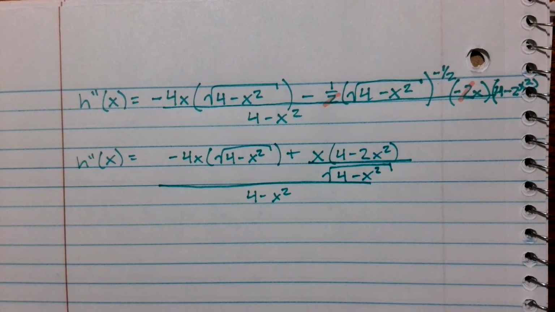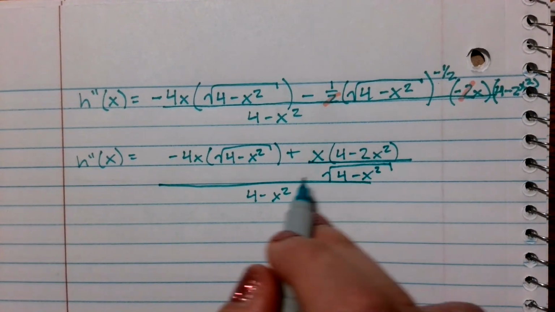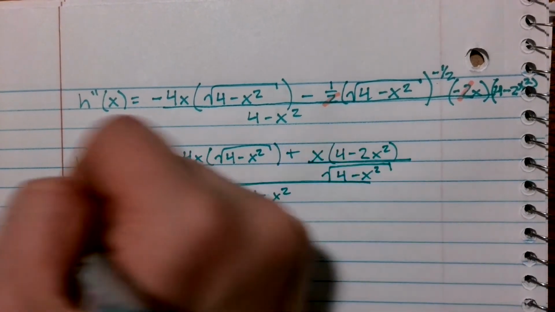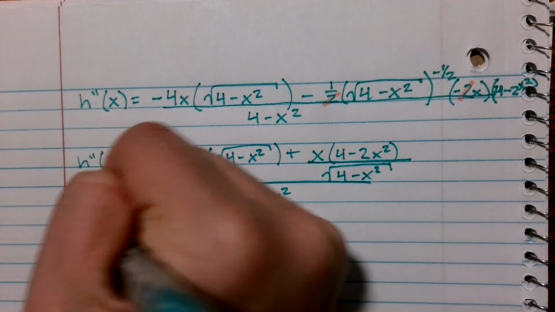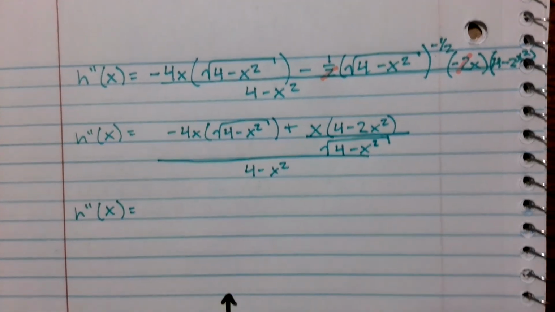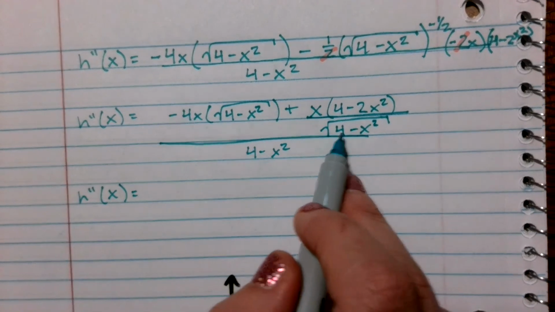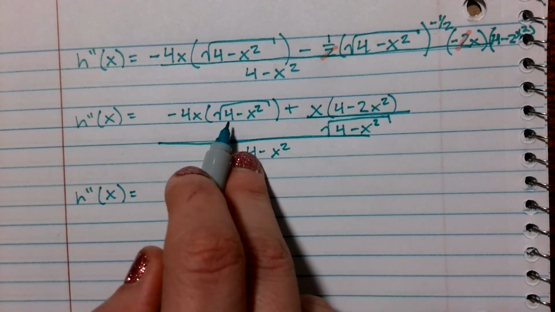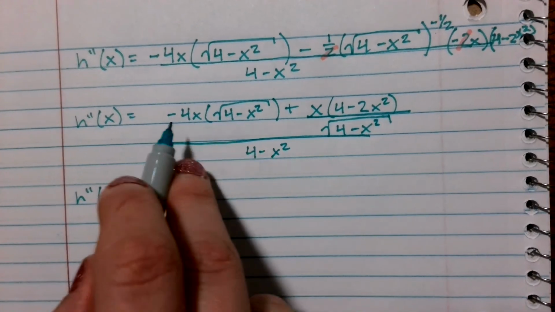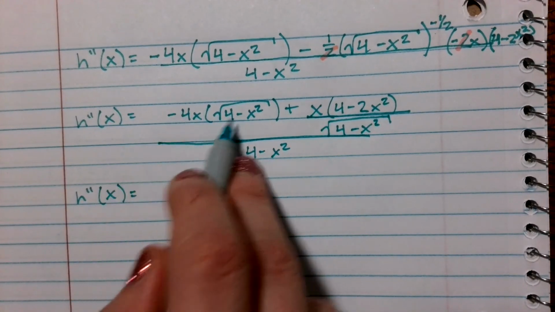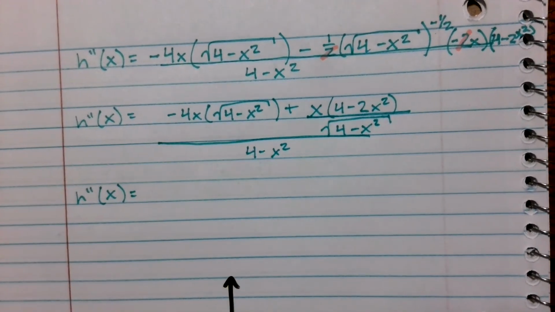Okay, so we're almost there. Now we need our common denominator with the numerator part. So multiplying this by a square root of 4 minus x squared will just get us a 4 minus x squared there. I'm going to go ahead and distribute my negative 4x to, well, I don't know that we're going to want to do that.